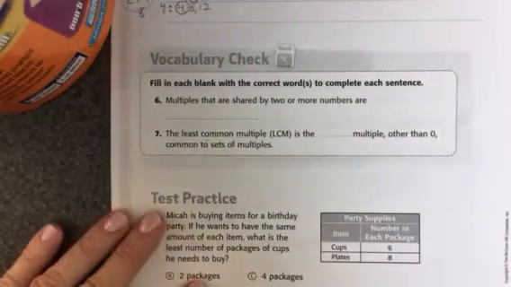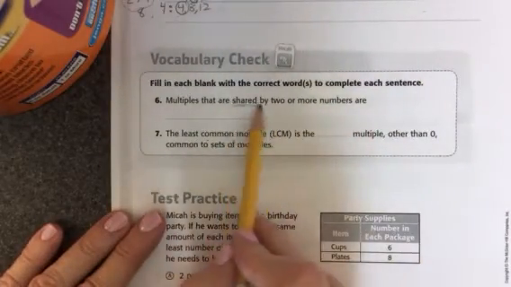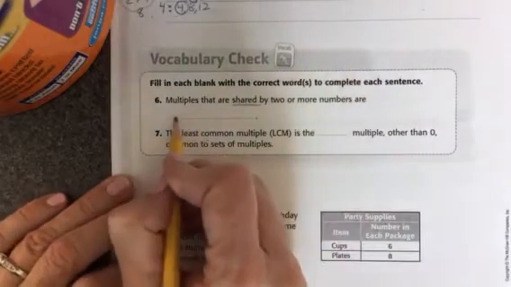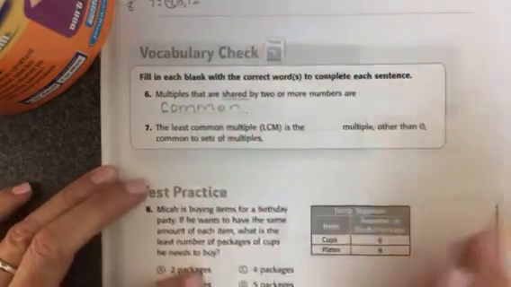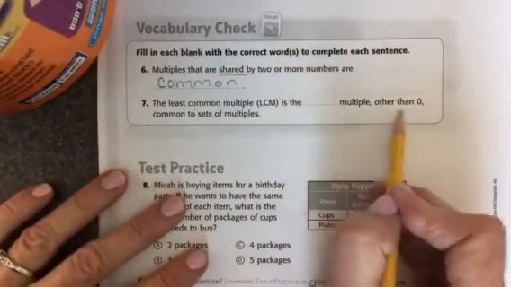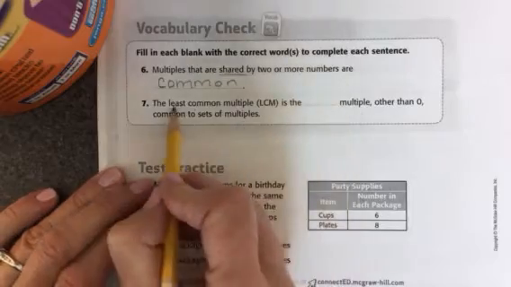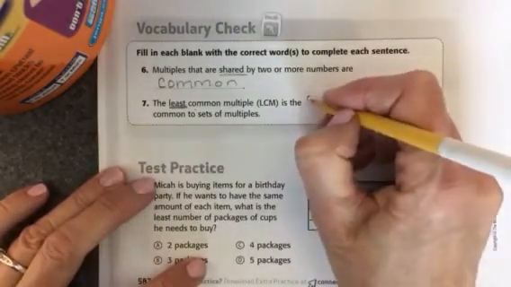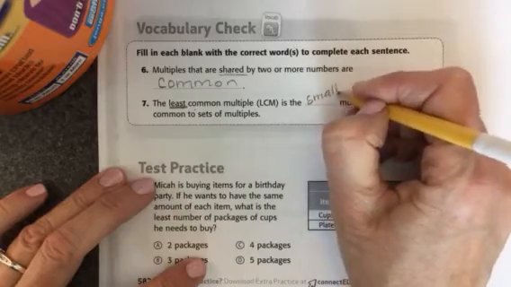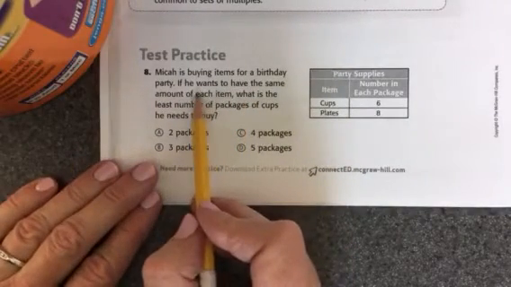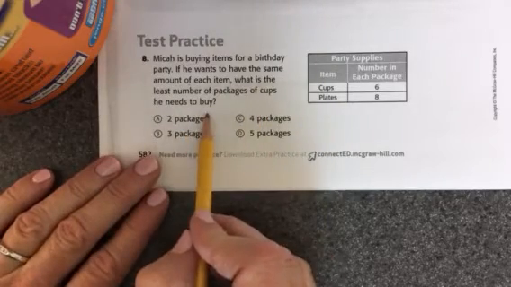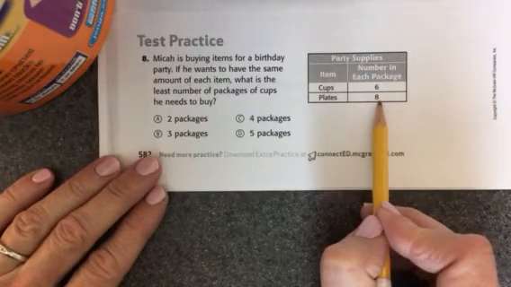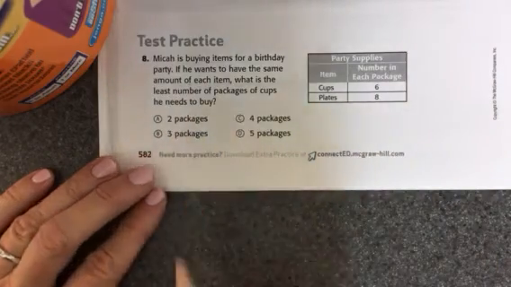All right, let's look at number 6. Multiples that are shared by 2 or more numbers are common. And the least common multiple is the blank multiple, other than 0, common to the sets of multiples. Well, it's the least multiple, but we would call that the smallest multiple. All right, and on this one, Micah is buying items for a birthday party. If he wants to have the same amount of each item, what is the least number of packages of cups he needs to buy? You'll need to find the least common multiple of 6 and 8, and that will help you determine what the answer is.